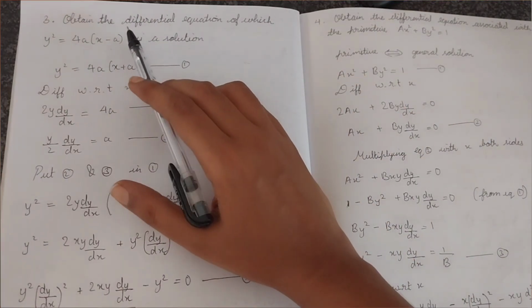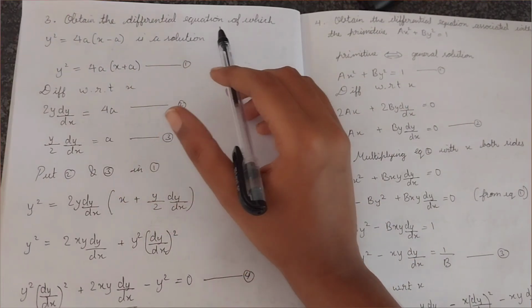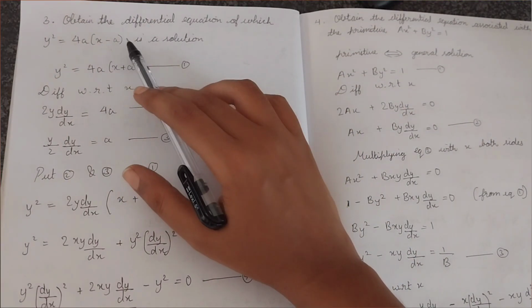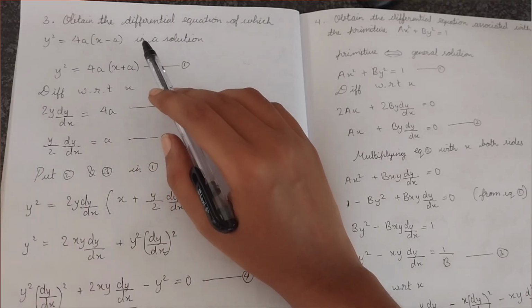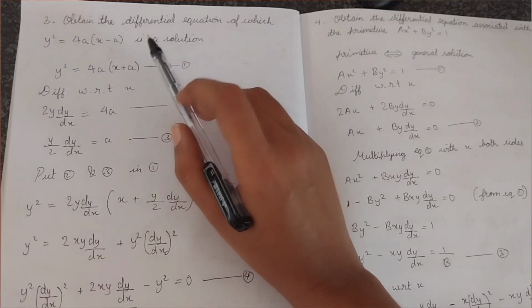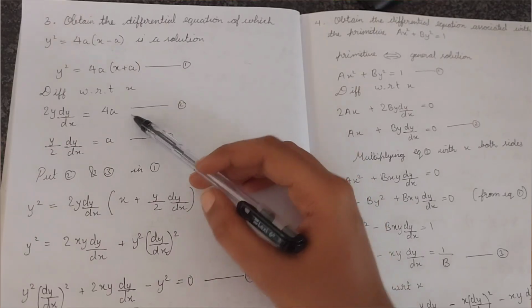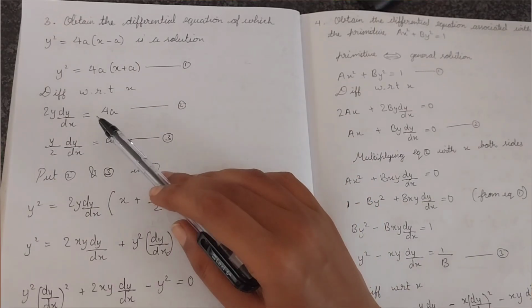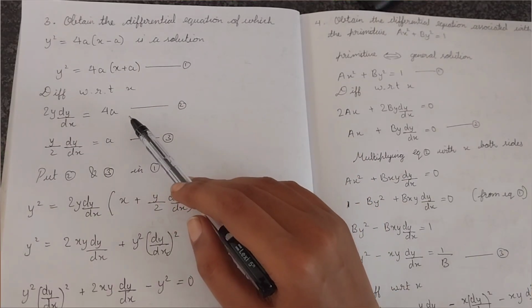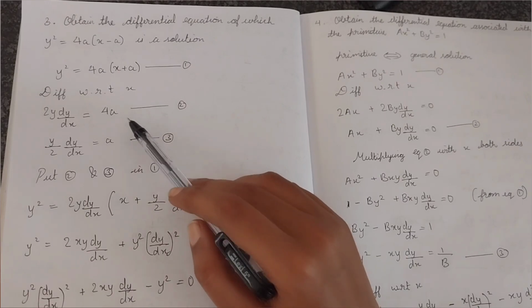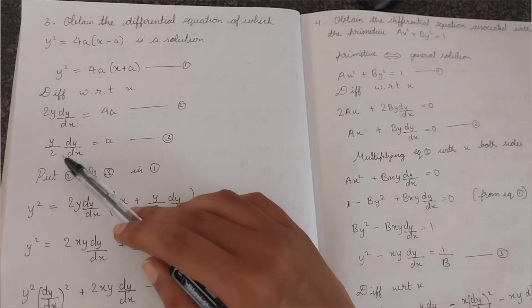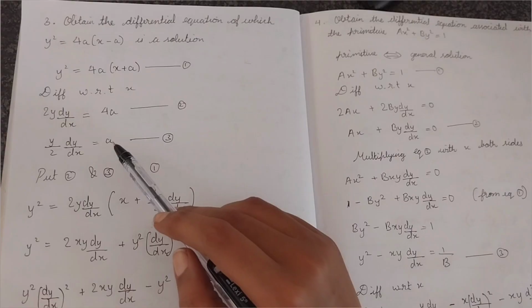So the third question is, obtain the differential equation of which y square is equal to 4a into x minus a is a solution. So this is our first equation. Differentiate this equation with respect to x, we will get equation number 2. 2y dy by dx is equal to 4a. Now from this equation we can write y by 2 dy by dx is equal to a.